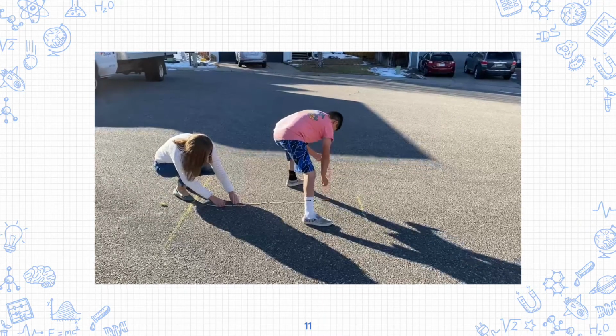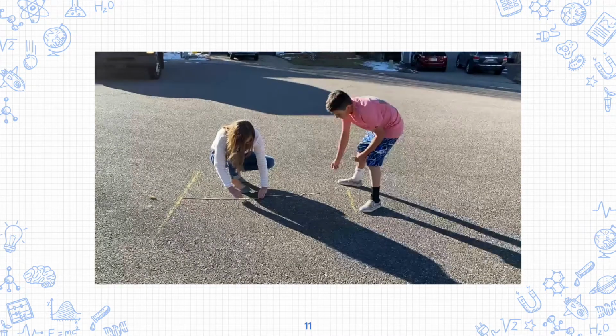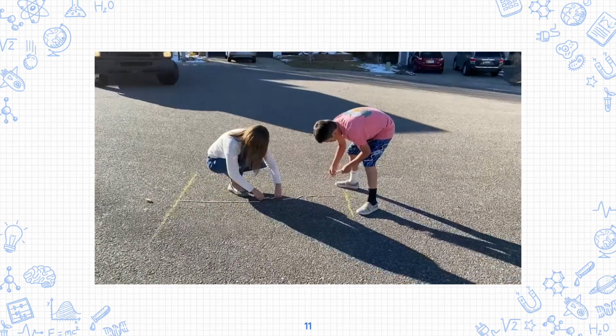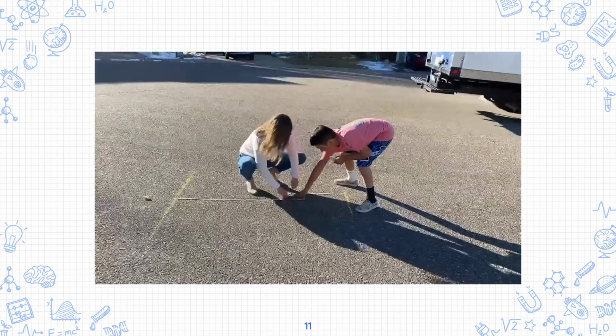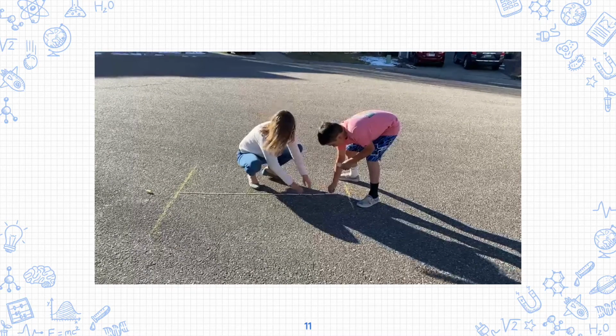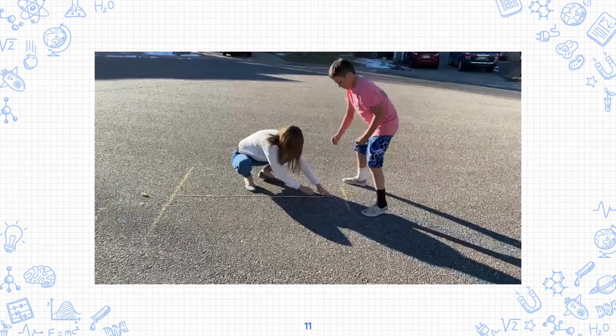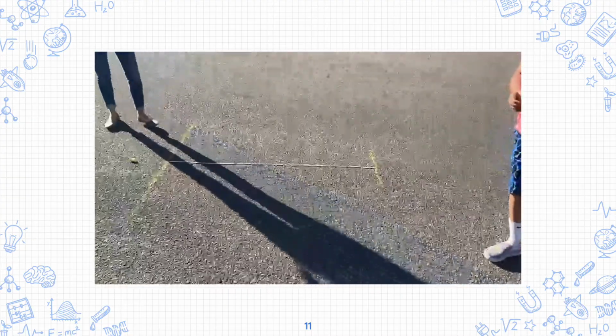One of the challenges that we experienced here was making sure that the popsicle sticks were straight to try to get an accurate measurement. That will be something fun to talk about with your students, to use teamwork to try to get the lines as straight as possible so that the measurement is accurate. And then you could even discuss with them why it wouldn't be accurate if they weren't so straight.